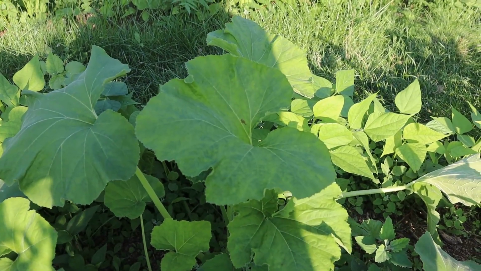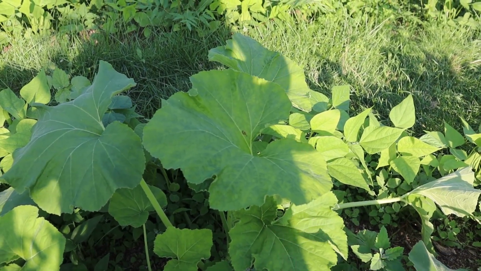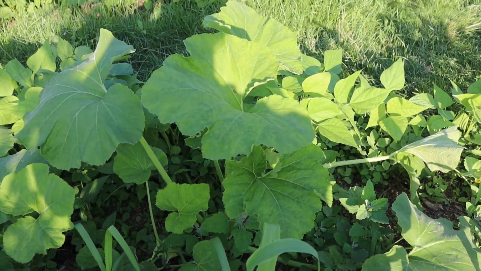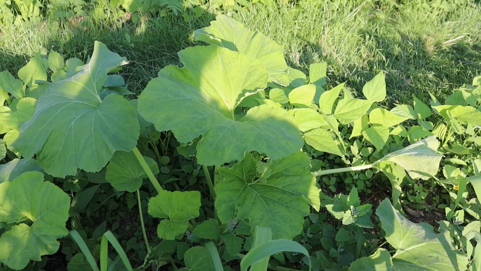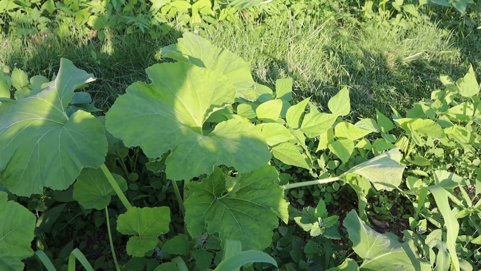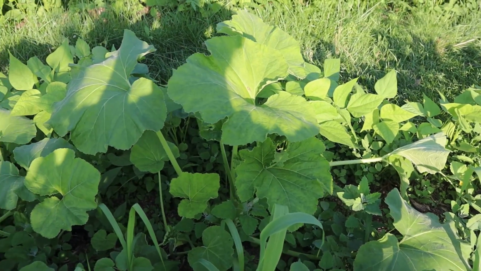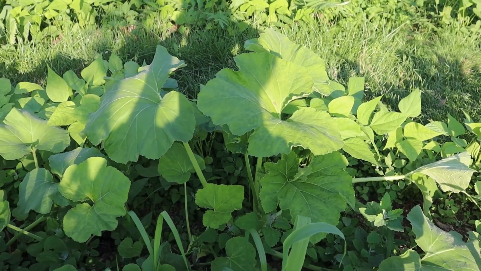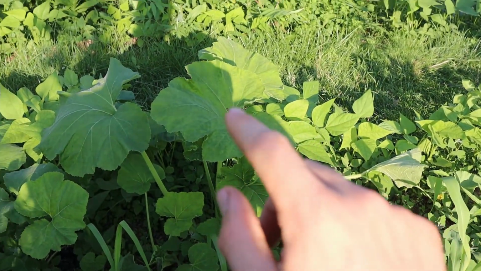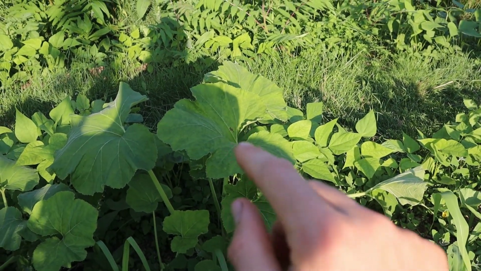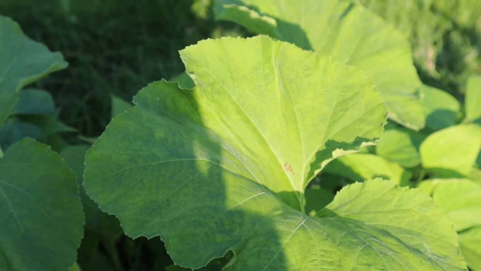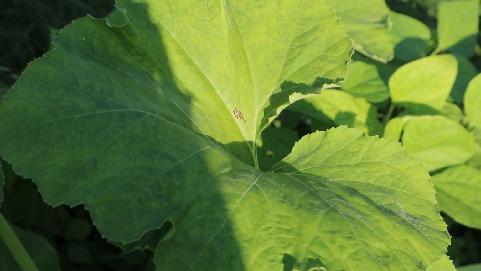So we look at this leaf here. It actually seems a little minorly chlorotic. I'm not totally sure what's going on there. It seems to be chlorotic between the veins, so that'll be something to note, right? Maybe a nutrient deficiency. But I want to focus on this little splotch here on the leaf and zoom in on that. So you can see these little dark specks.